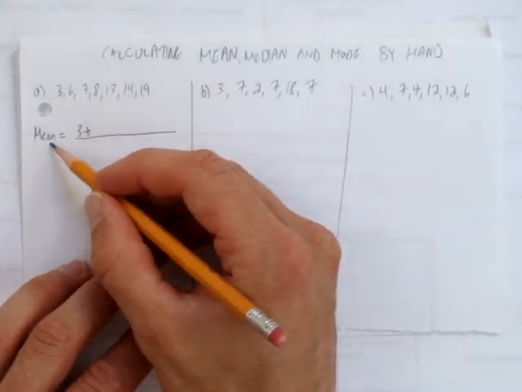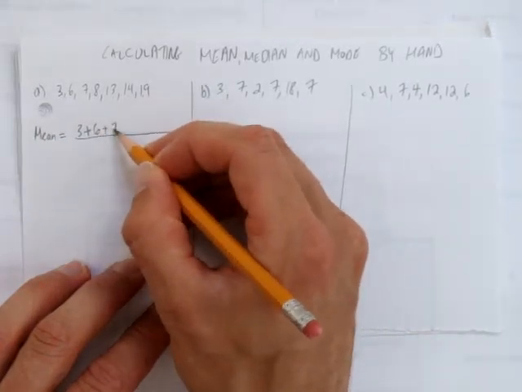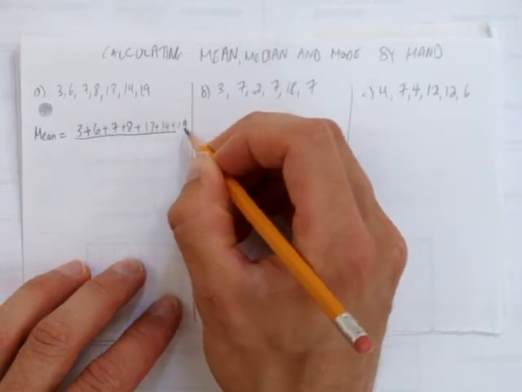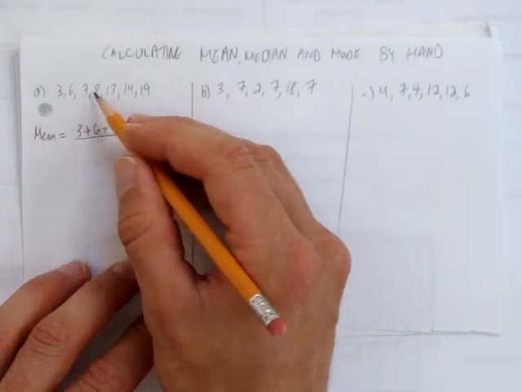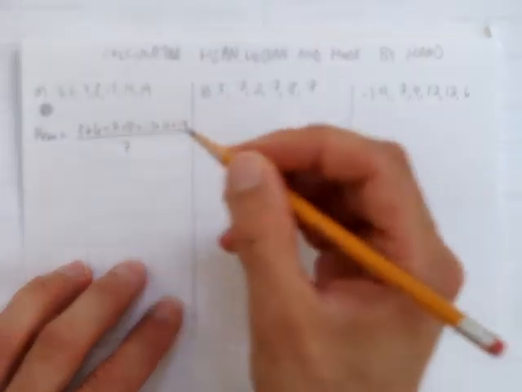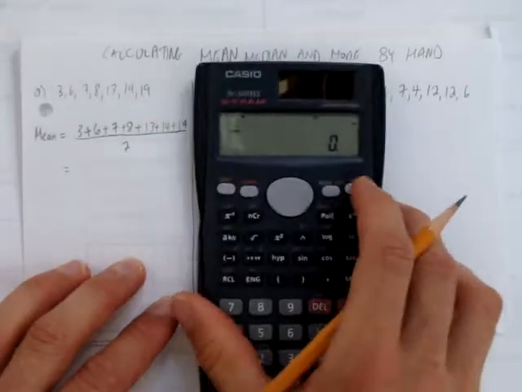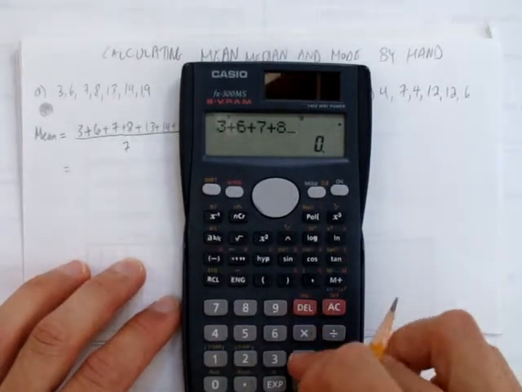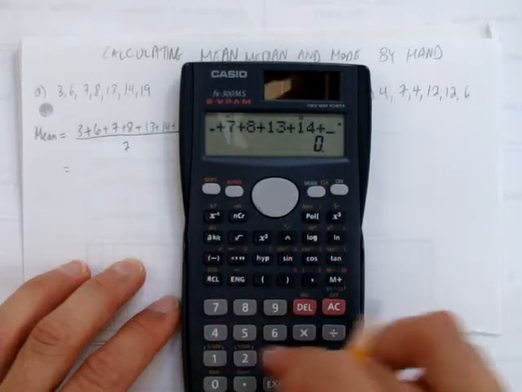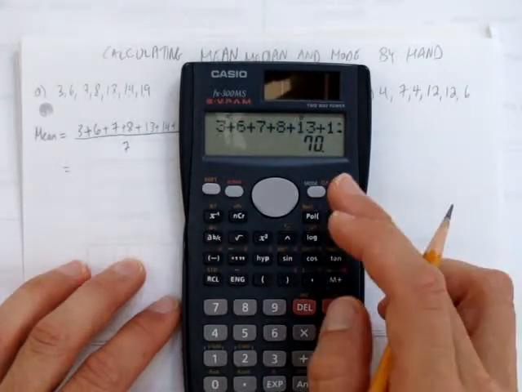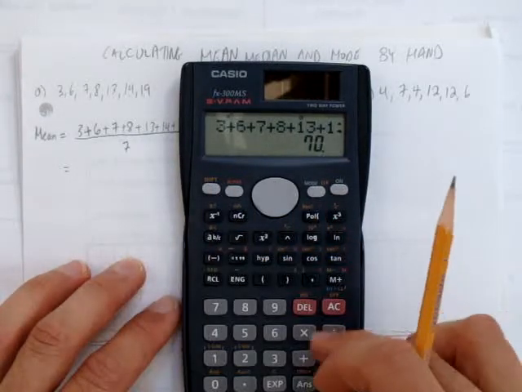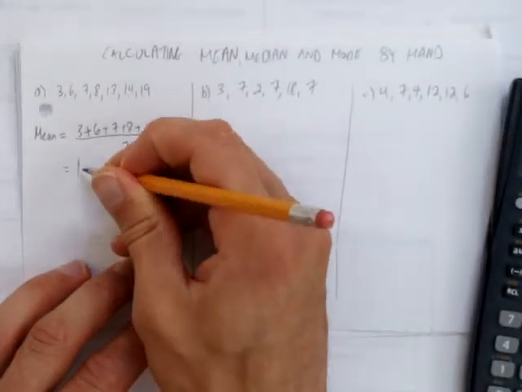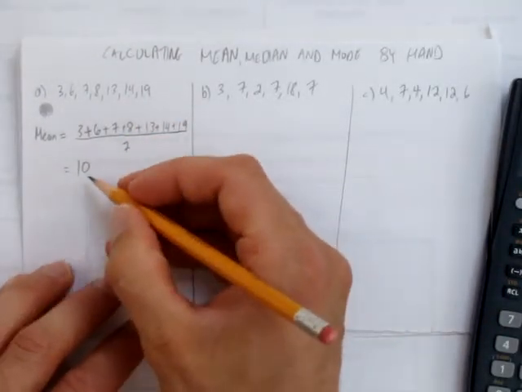So how do you calculate the mean? You add up all the numbers you have, in this case 3 plus 6 plus 7 plus 8 plus 13 plus 14 plus 19, and you divide by however many numbers there are, in this case 7. We'll use a calculator to add those numbers up. 3 plus 6, 7, 8, 13, 14, and 19, and you get 70. Make sure to hit equals. You can do this all in one step, and you get 70 divided by 7, and of course the answer is 10. So in other words, the mean or average number is 10.